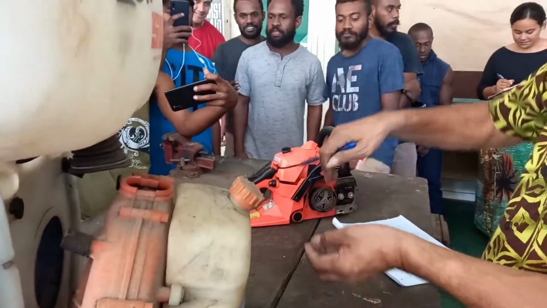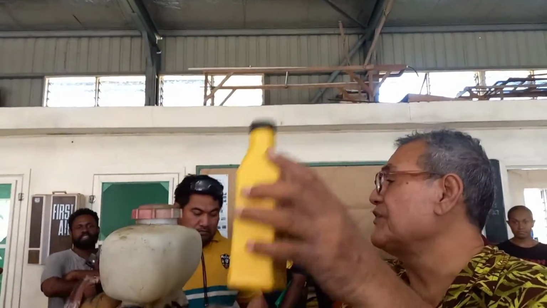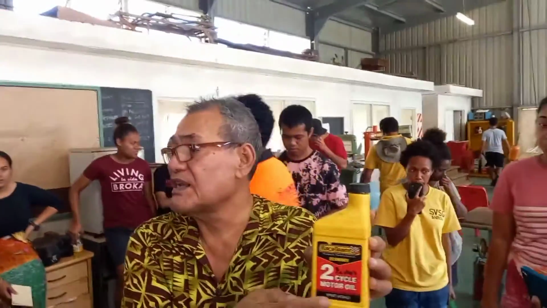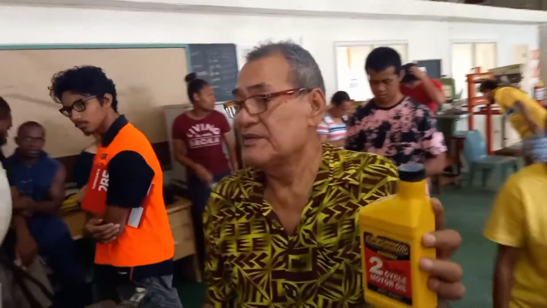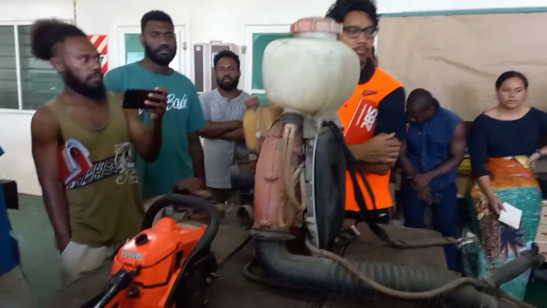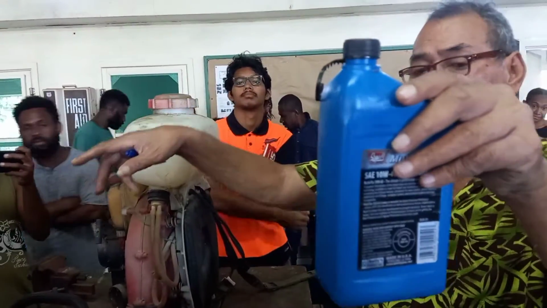What you do is you mix the oil. This is the 2-cycle motor oil, the oil for the 2-stroke engine. You have to make sure it says 2-cycle or 2-stroke. You can't use this. See, this is the engine oil. This is the oil for the 4-strokes.